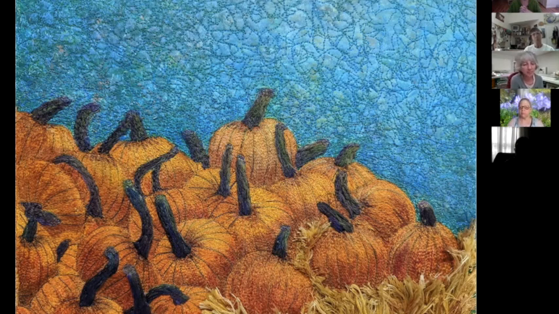It stands alone. It's a little bigger than 11 by 14. It's thread painted. The pumpkins are all thread painted, and the background is quilted, and the background is all painted. And I also paint on top of the thread paint, and then I use sew. And the stems are either thread painted or hand stitched, so it's a little bit of everything.